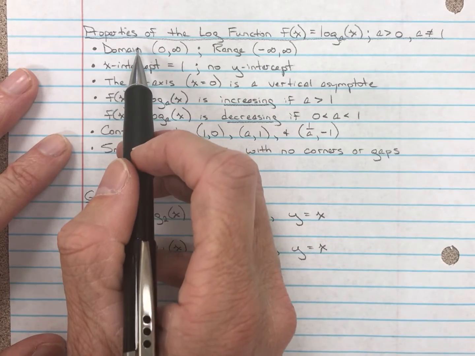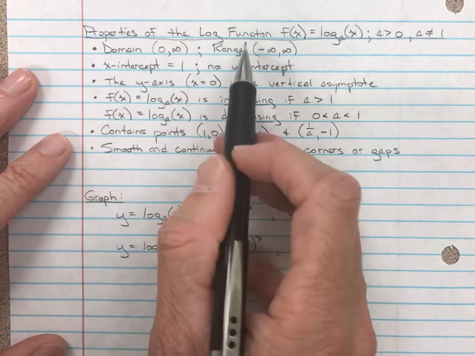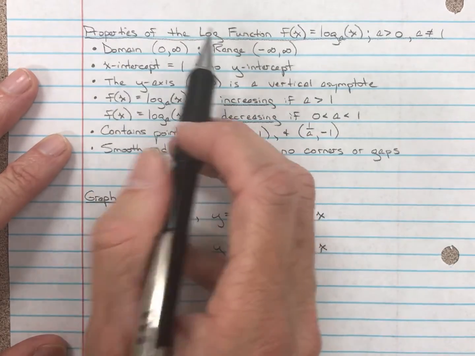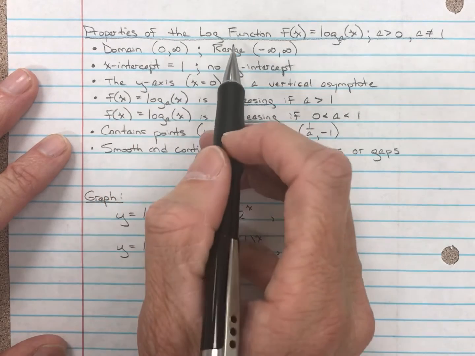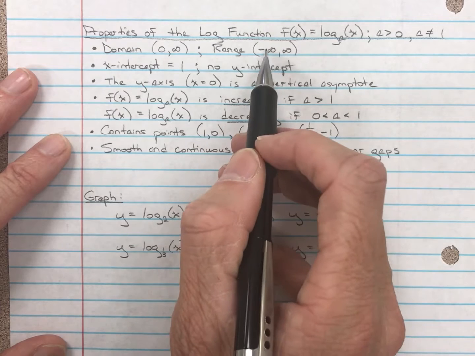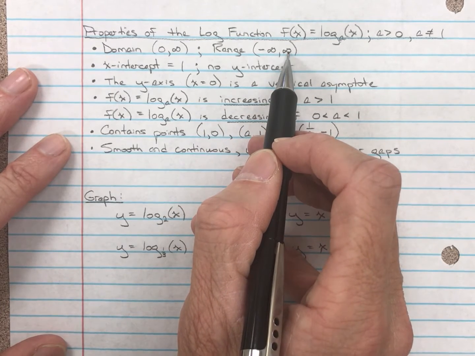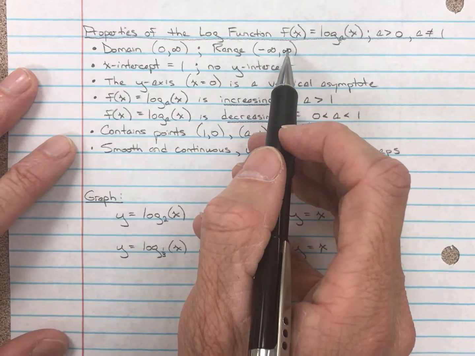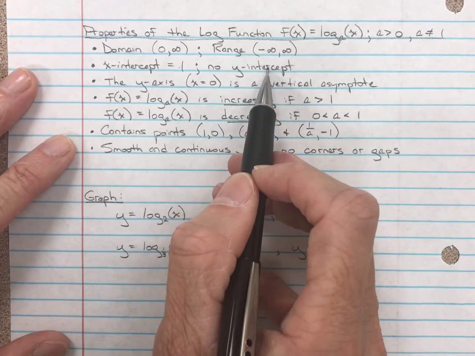Well, as we knew, the domain of the log function equals the range of the exponential function. So the domain is 0 to infinity. The range goes from negative infinity to infinity. It grows to infinity very, very slowly, but it does keep growing. Okay, there's an x-intercept at 1. There's no y-intercept.